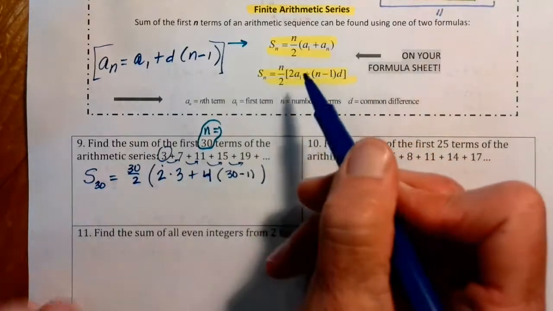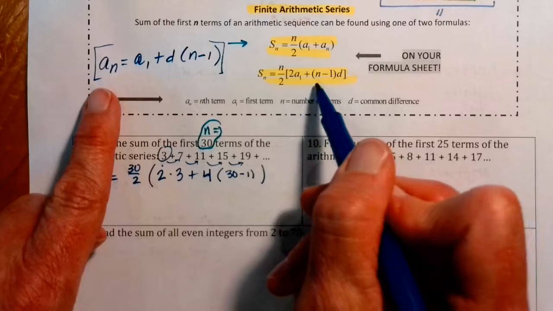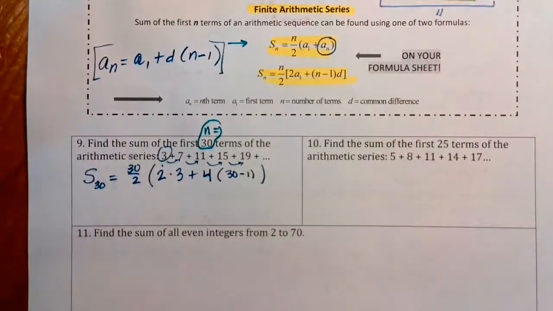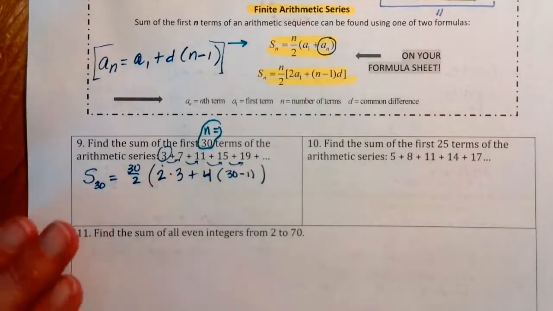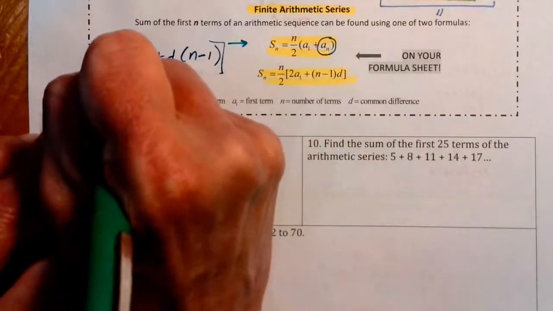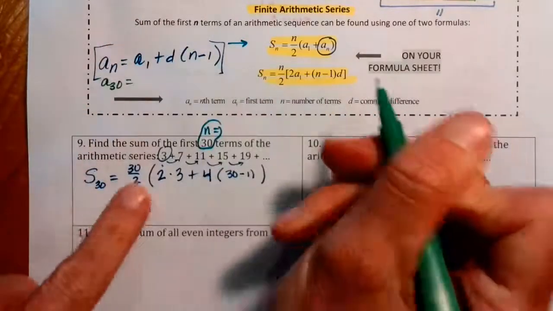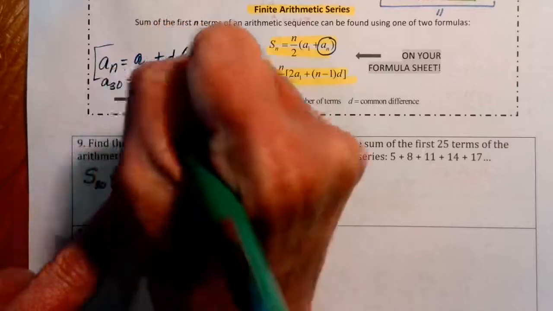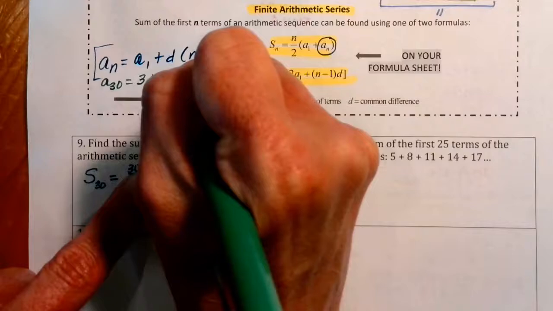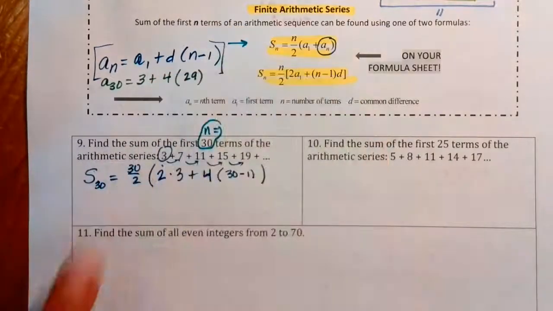So the reason why I'm able to use this formula is because this a sub n, I don't know what the 30th term is. So if you need to find what the 30th term is, you would have to say that a sub 30 is equal to my first term, which is 3, plus my common difference, which is 4, times my 30 minus 1, 29 times.